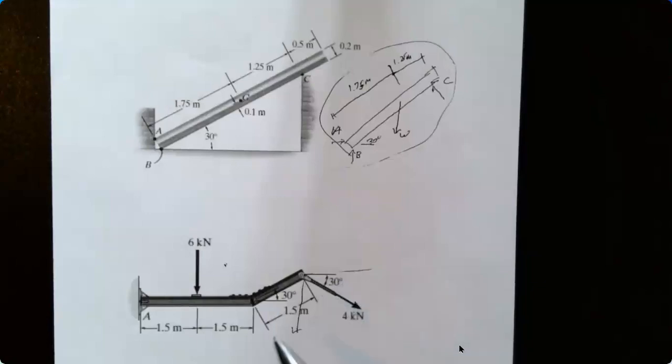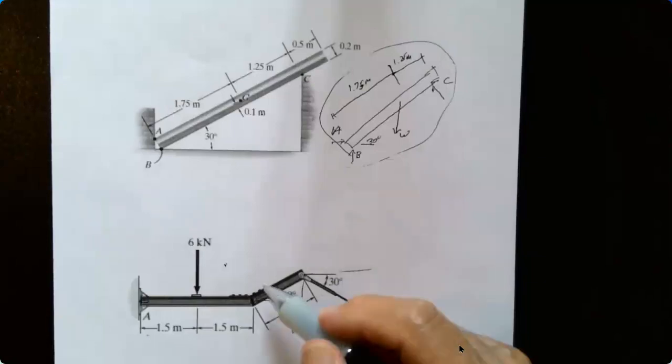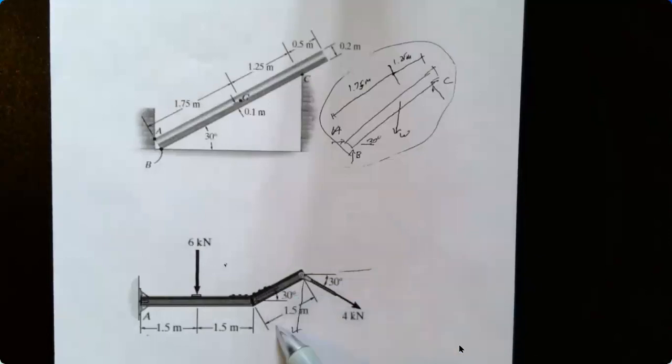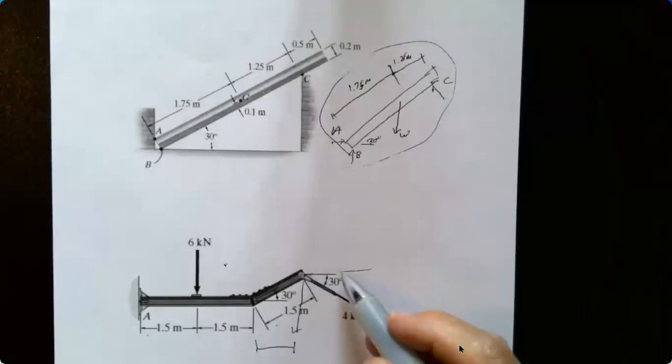But when we start taking moments, we need the perpendicular distance. We know this distance is 1.5 meters. What we need to do then is get this distance out to here. And when we start looking at this component, we need to get this distance also, taking the sine and cosine functions.